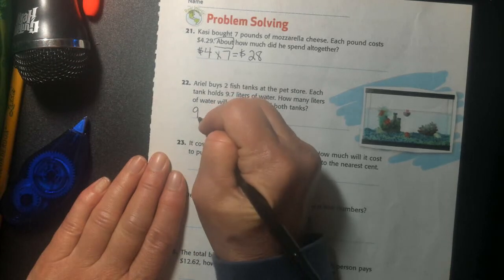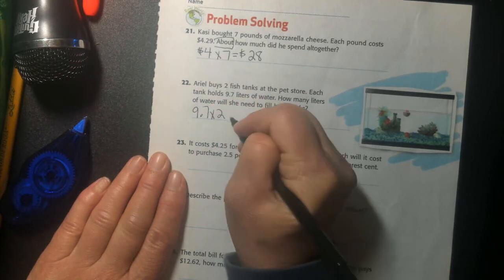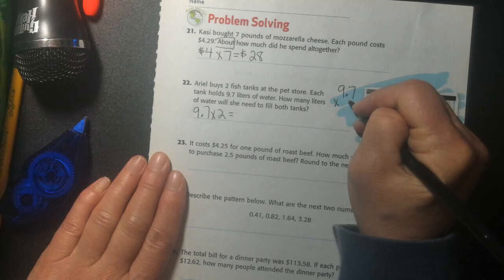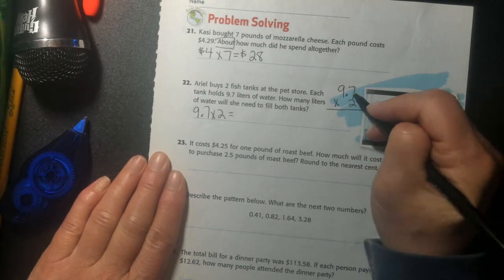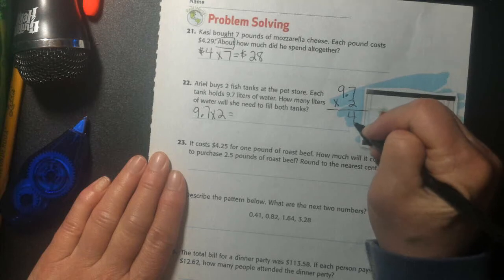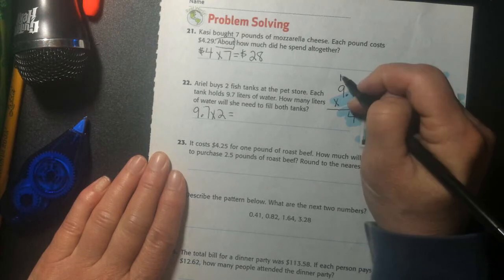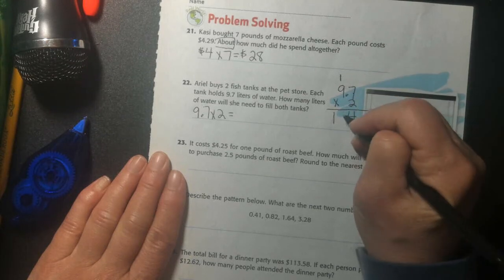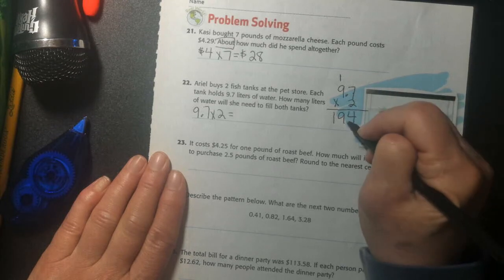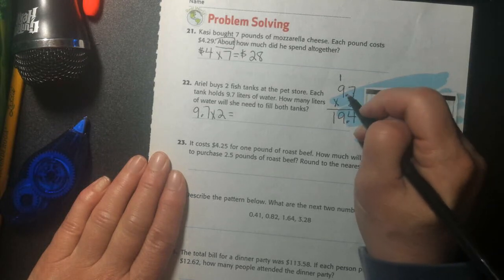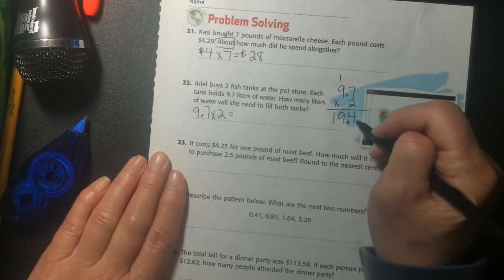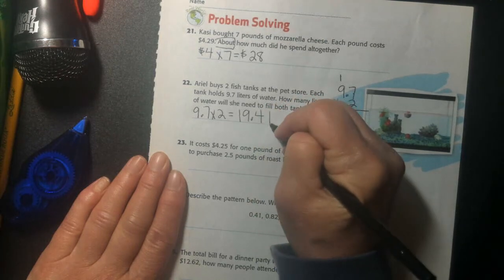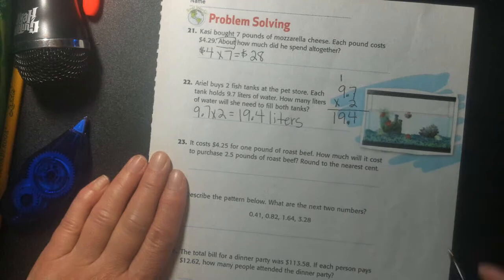So I'm going to say 9.7 times 2 equals, and I like to write my problems this way. 7 times 2 is 14. Split my number, right? I carry my tens place, put my ones place right there. 9 times 2 is 18, plus 1 is 19. And then I put 1 number behind the decimal place, because my factors have 1 number behind the decimal place. So in my product, 1 number behind the decimal place. So my answer is 19.4 liters.